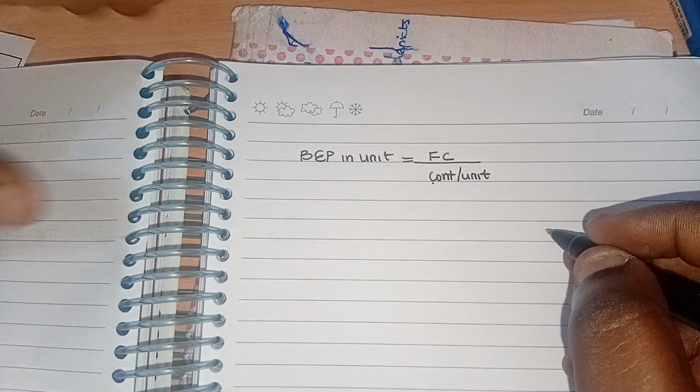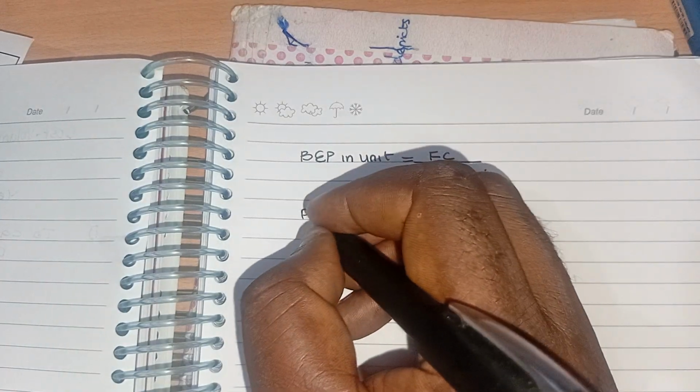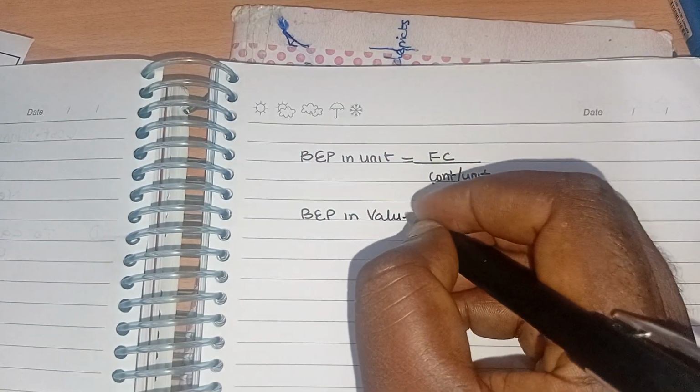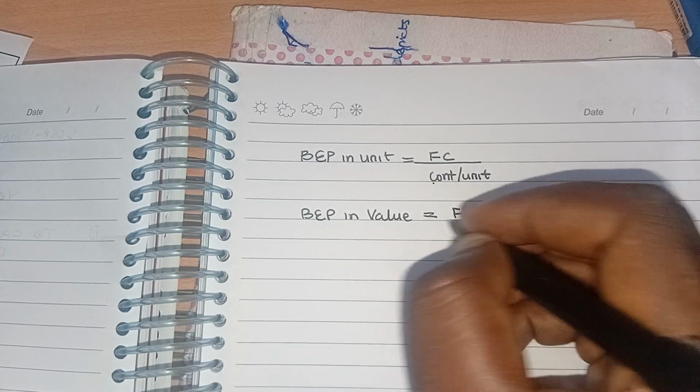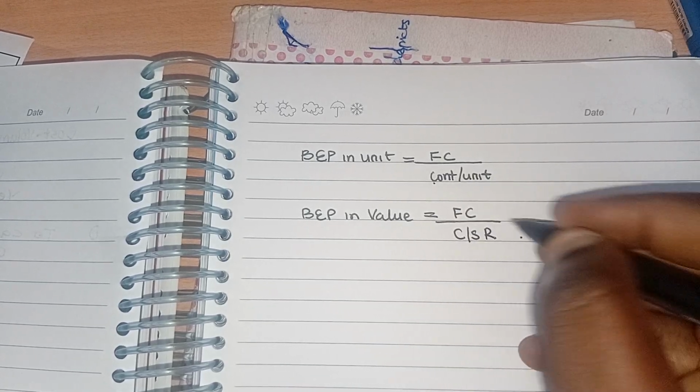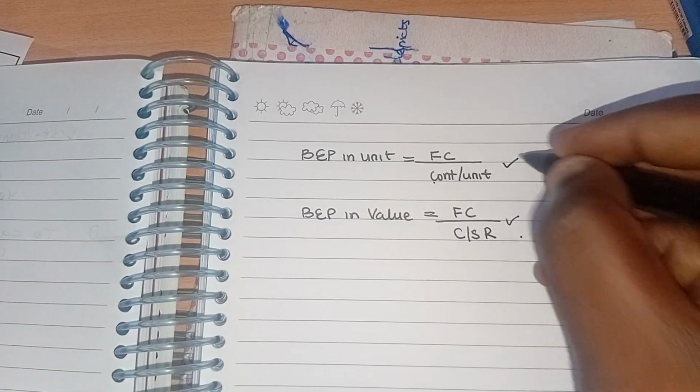Then break-even point in value is fixed cost divided by contribution to sales ratio. This one will give you in value, while this one will give you in units.